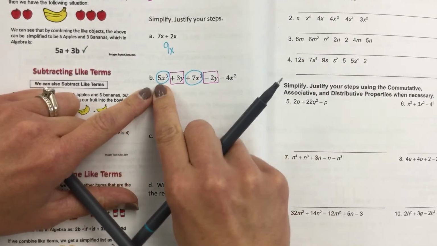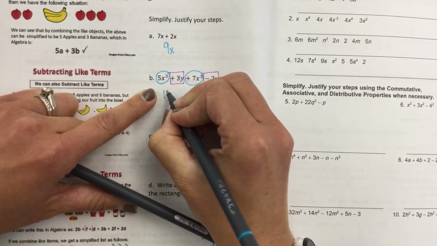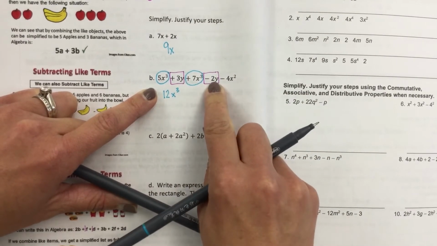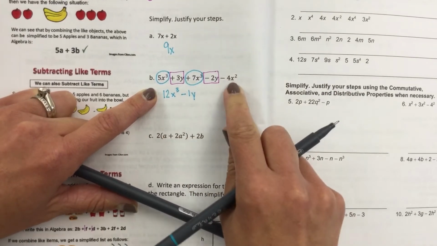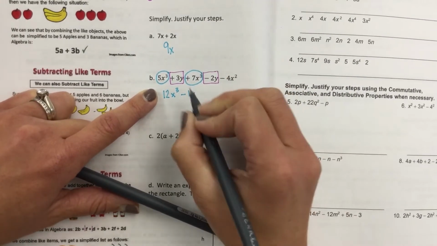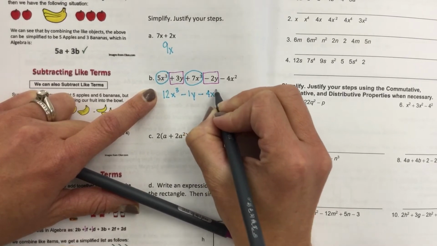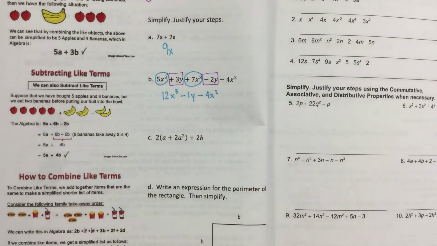So if I have 5x cubed and 7x cubed, that would give me 12x cubed. If I have 3y and I take away 2y, I get 1y. And then this guy didn't get added to anything or subtracted from anything, so you just write that on there. Notice that I put minus 4x squared right there.